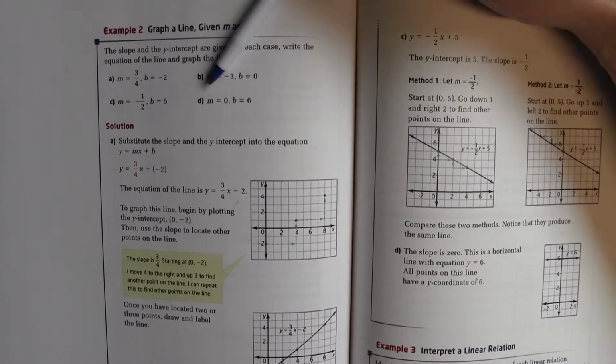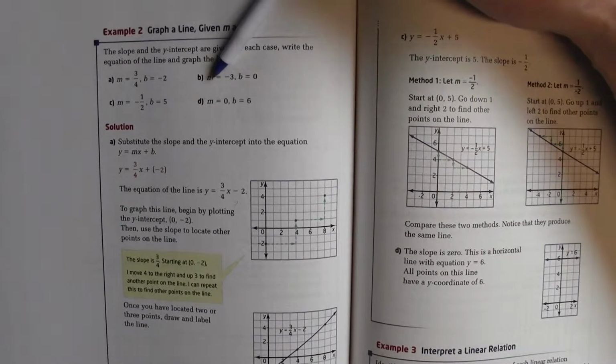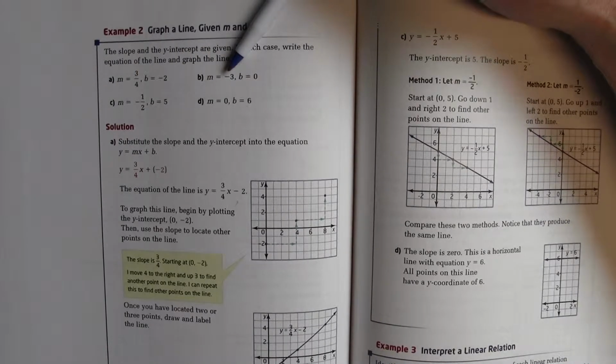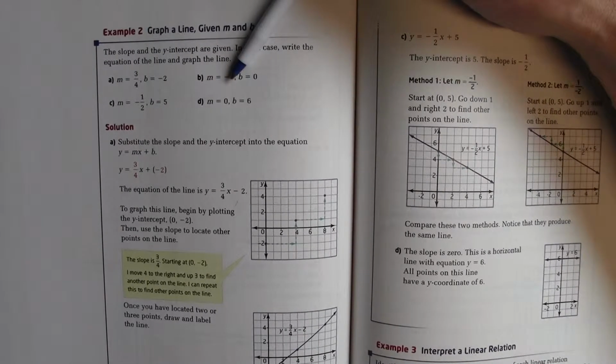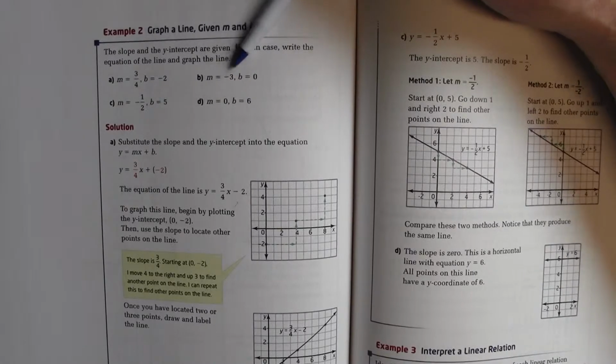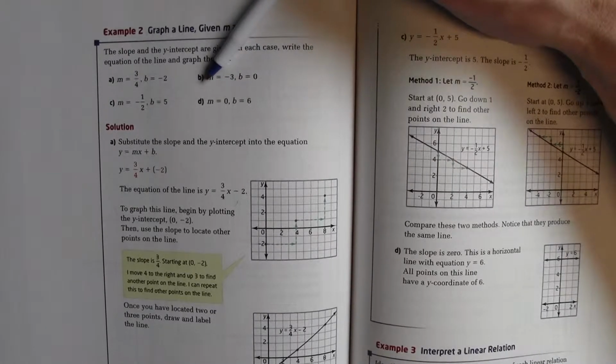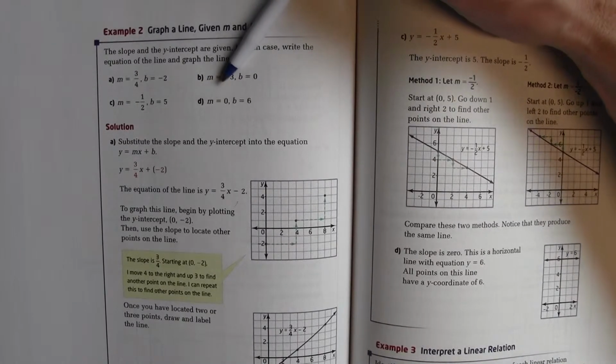All right, B, Joseph, the equation for this line. It's y equals negative 3x. Y equals negative 3x, perfect. How would you graph this? What would the y-intercept look like on the graph? Where would it be? Start at 0, 0. Yeah.